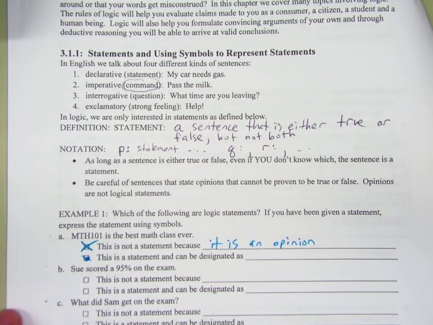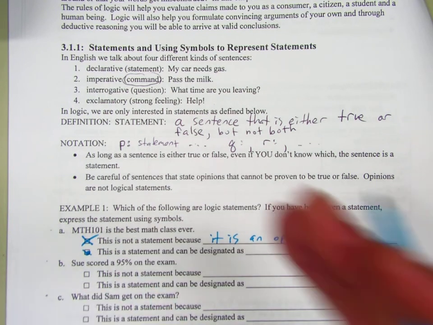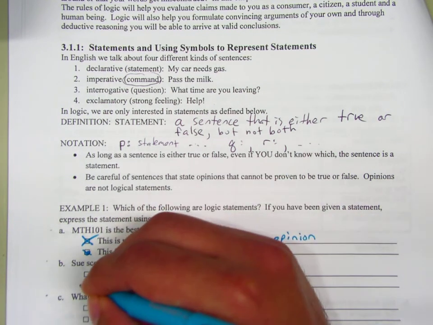Okay. What about the second one? Is that a statement? Why is it a statement? You can prove it. Yeah. Either she did score 95 or she's full of it and she didn't score that. Right? It's either true or it's false. So, and it doesn't matter if it's true or false, but it can be proven one way or the other. So this is a statement.